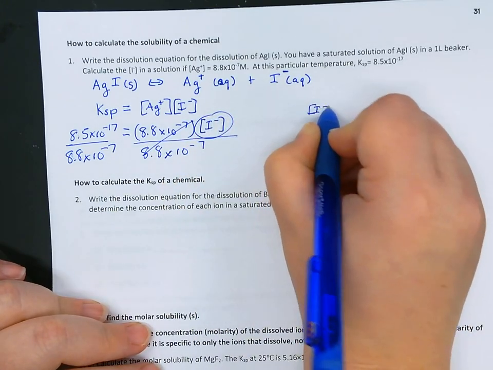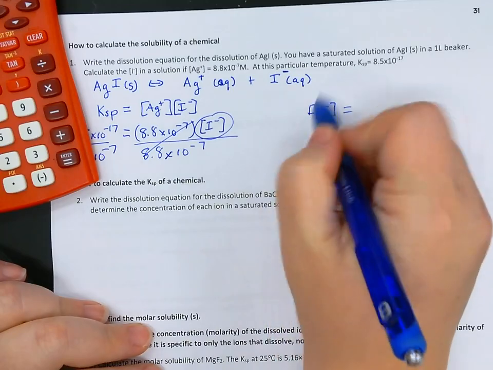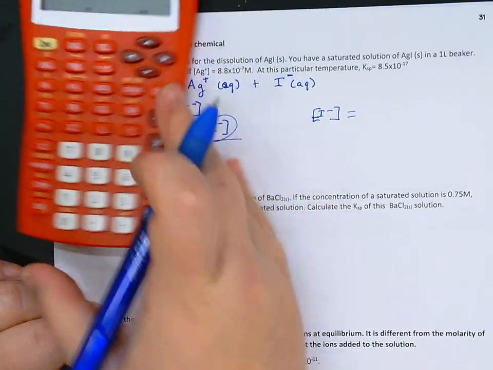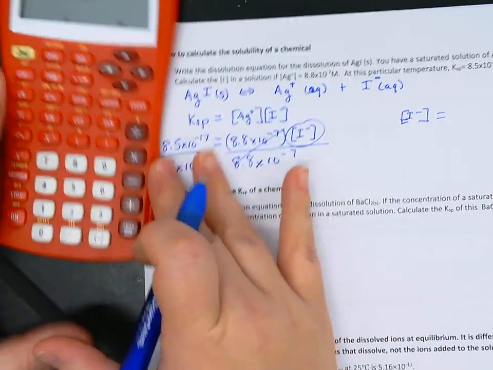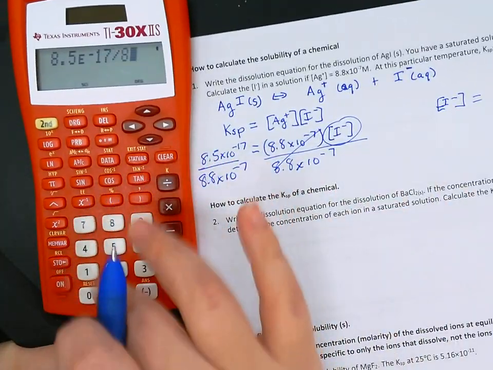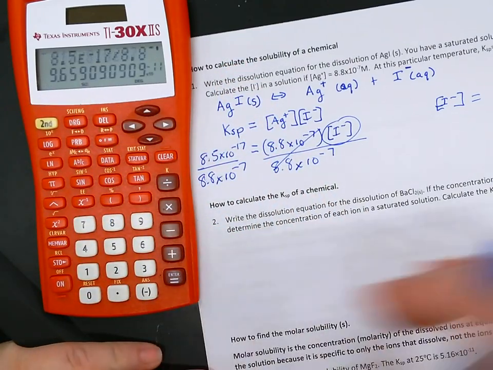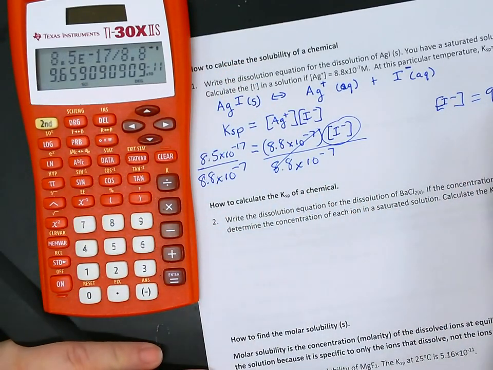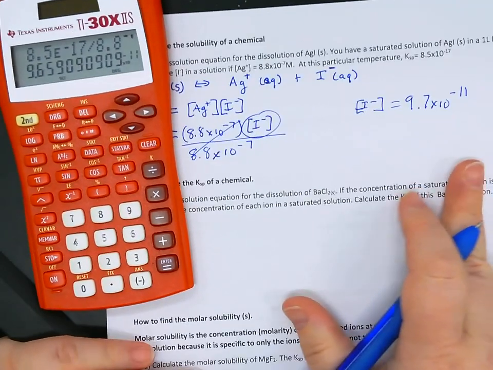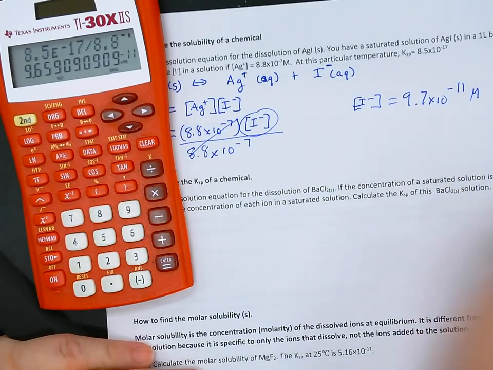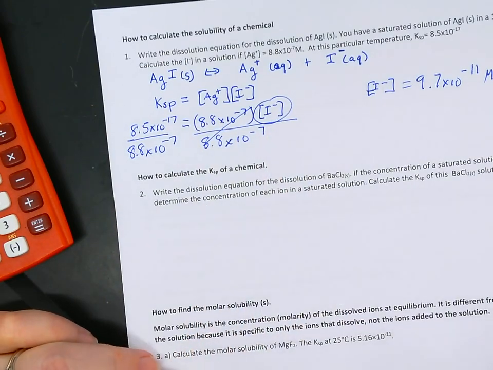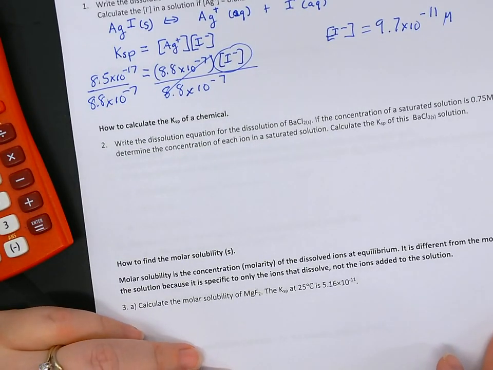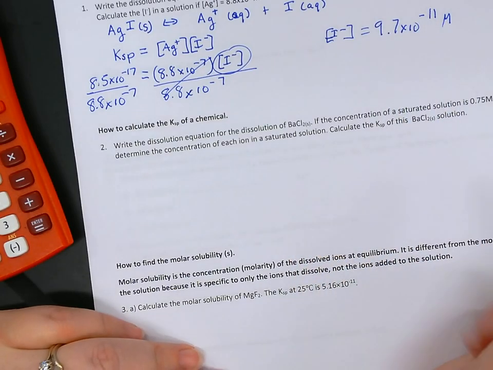So the concentration of I minus would equal, let's see, 8.5 times 10 to the negative 17 divided by 8.8 times 10 to the negative 7th, and I get, 2 sig figs, so 9.7 times 10 to the negative 11th. Now it is asking for a concentration, so that is a molarity. Okay, so given the concentration of one, I can find the concentration of the other if I have my KSP. So that means that's the amount of ions in this particular container.